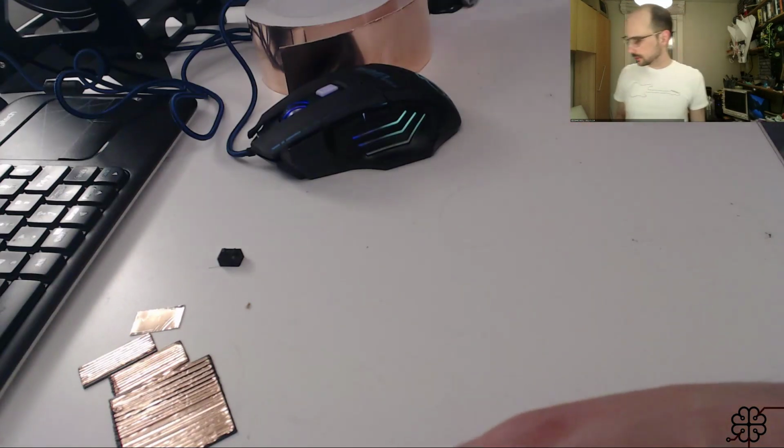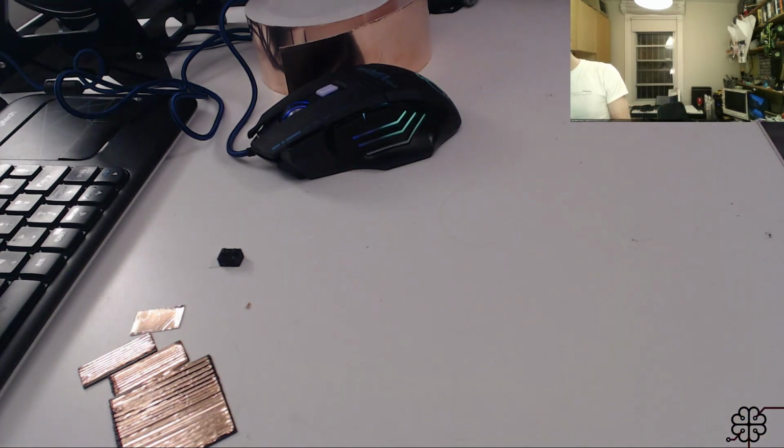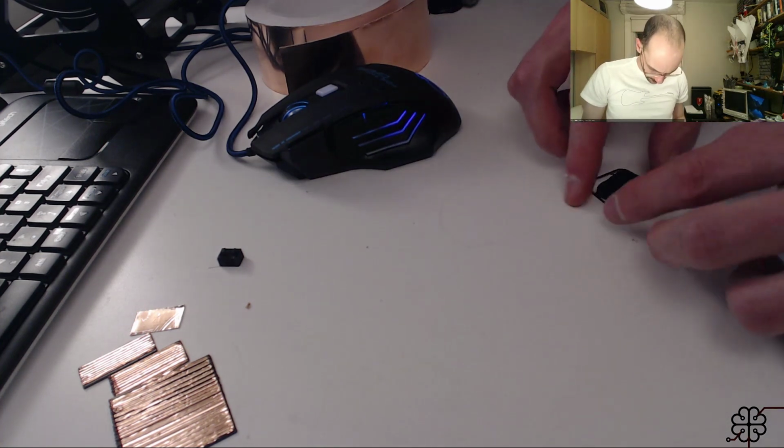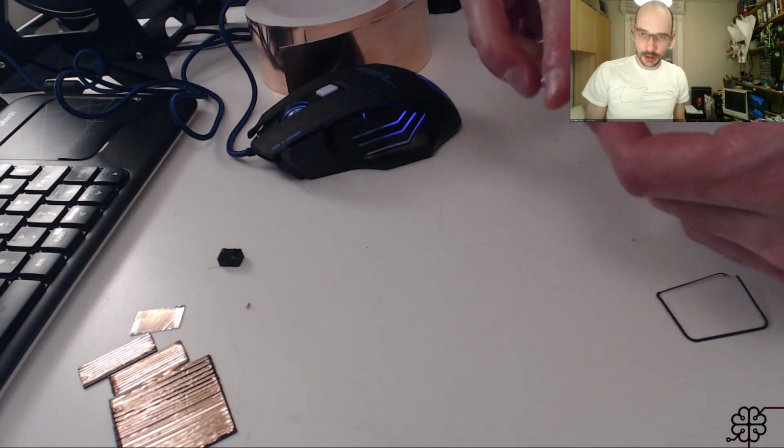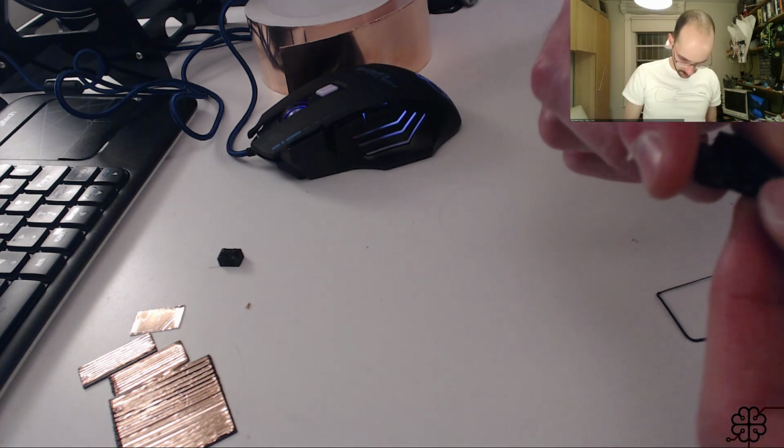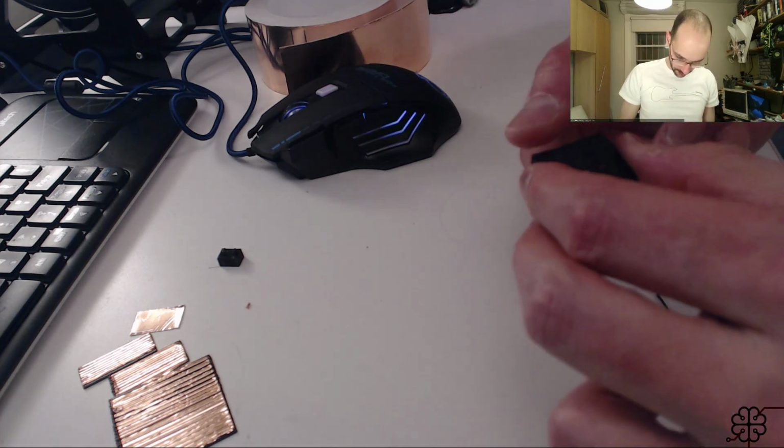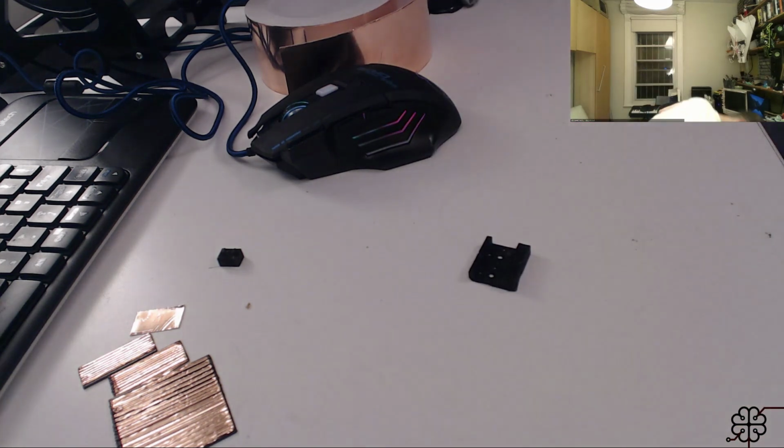So while we're here, let me get the print off the printer. Sorry, I've got limited space to work with here. This was a little damaged. It didn't come out all that great. That's because of my shenanigans at the start there, where I pulled some stuff off the print bed while it was printing.